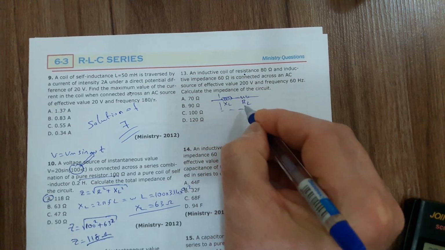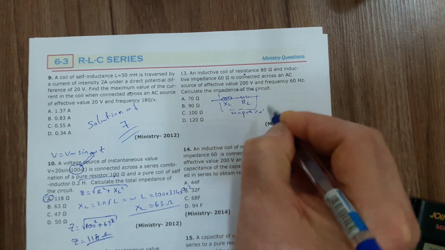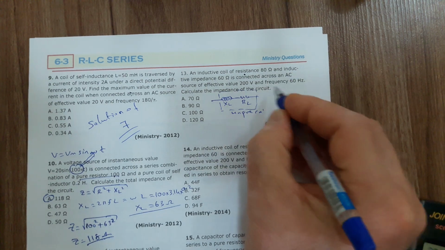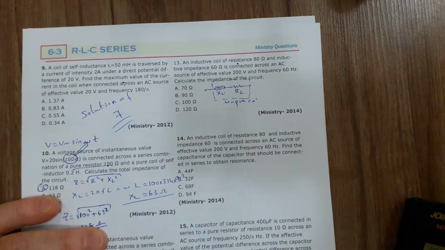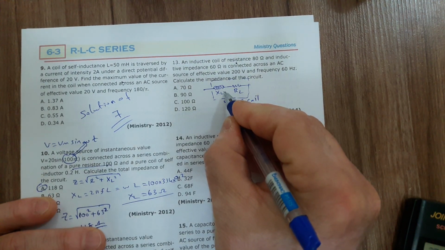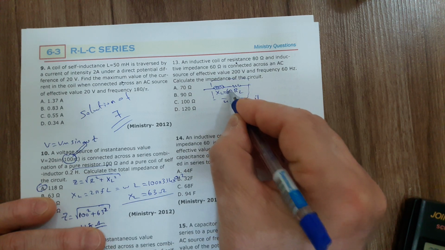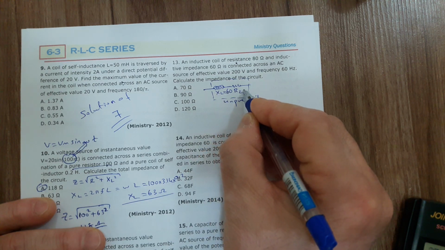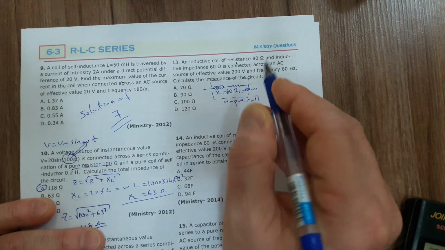This is an impure coil. So inductive impedance XL is 60, and RL is given as 80.